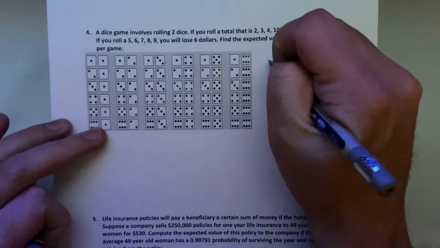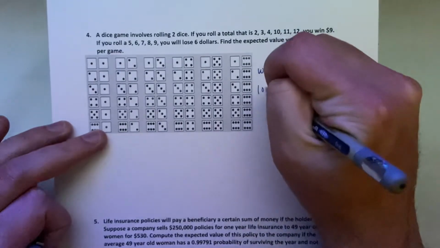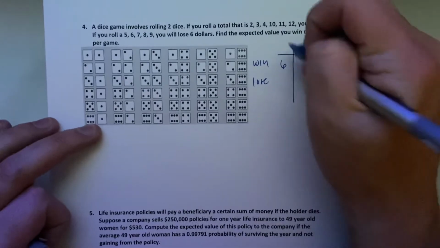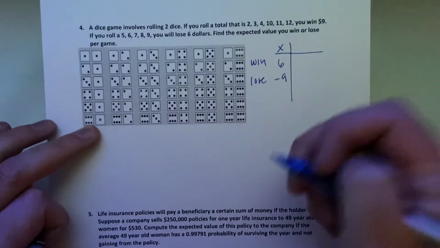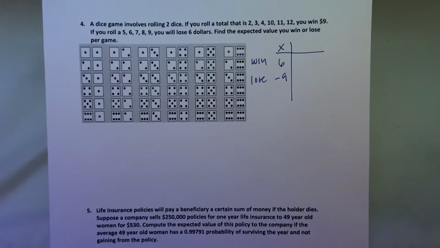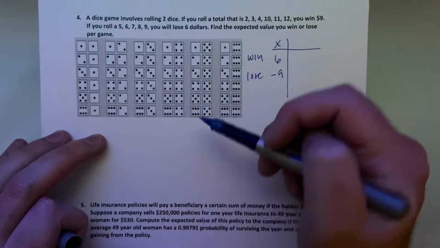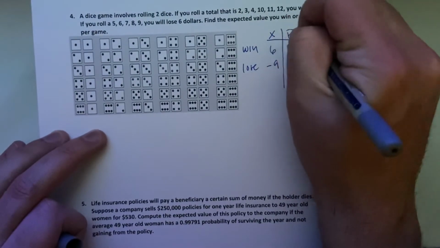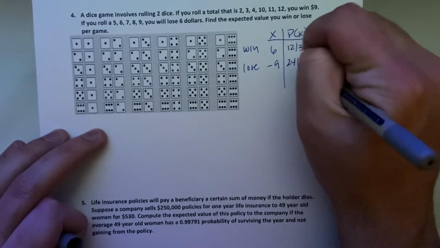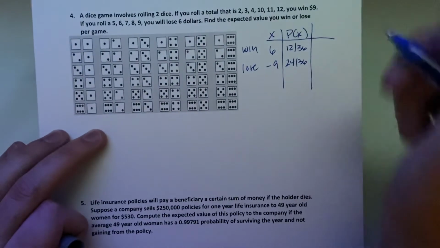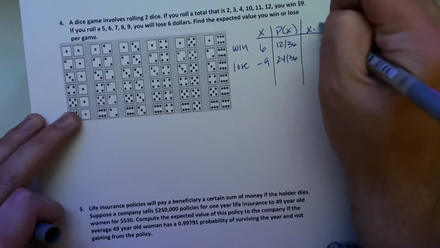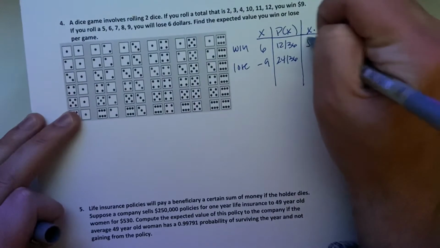Okay, so our 2 possible outcomes is we win or we lose. If we win $6. If we lose, we get minus $9. So what are our chances? Let's look at the 2, 3, 4, 10, 11, and 12. That's this top corner and the bottom corner. There are 12 of those total out of 36 dice rolls, which means the other ones are the other 24 out of 36. So again, I multiply those 2 together. This is just 1/3. 6 times 1/3 is $2.